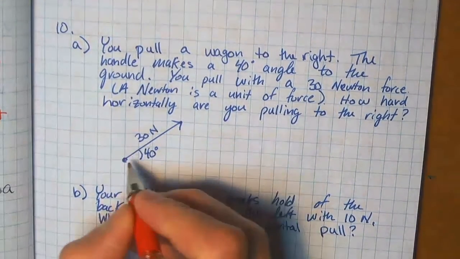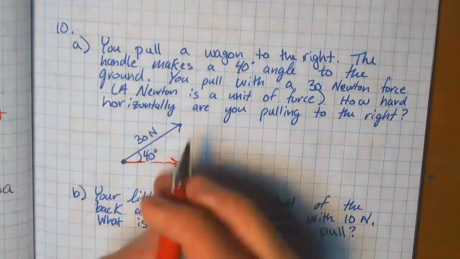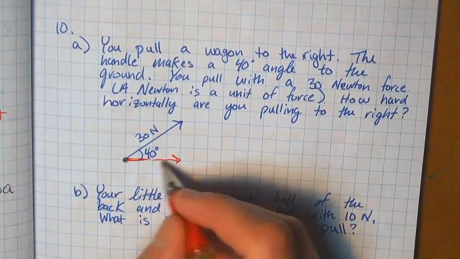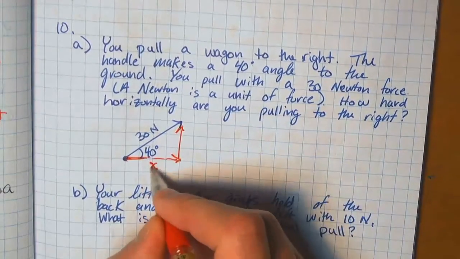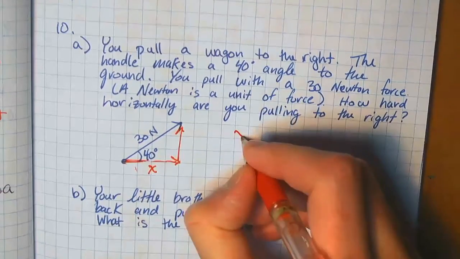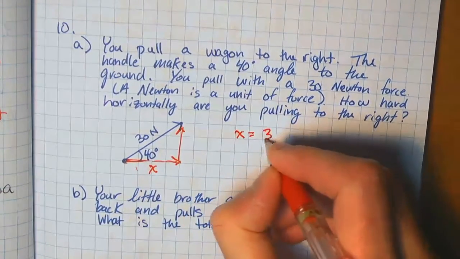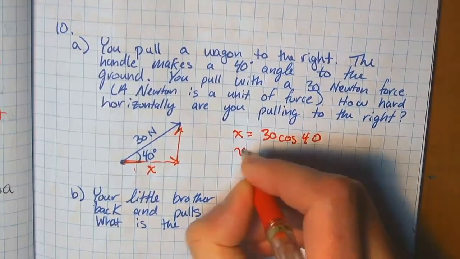So it's asking basically how much is your pull to the right here? Obviously this is a triangle, but I don't care about the vertical. I only care about the x here. So x would be equal to 30 cosine 40.